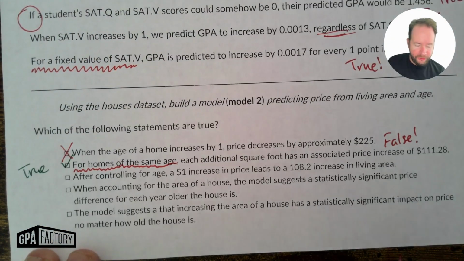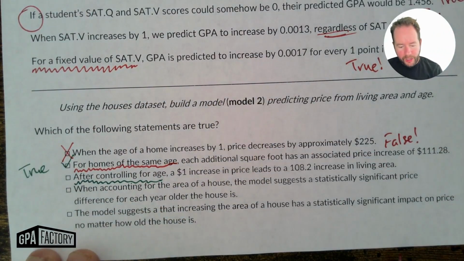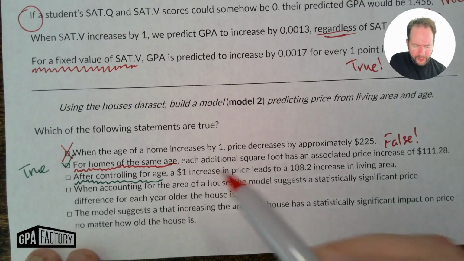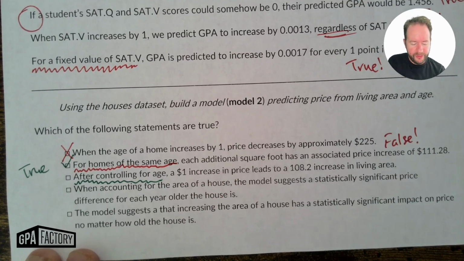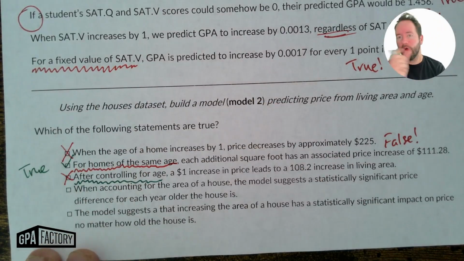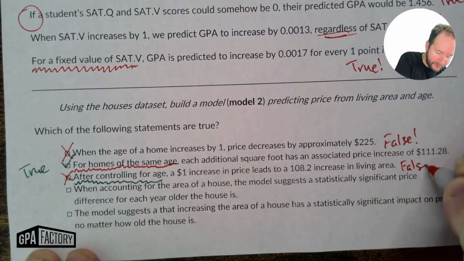After controlling for age, I love seeing it. After controlling for age, a $1 increase in price leads to a 108.2 increase in living area. It looks like this would be true because I've got that little piece stated correctly, but this says a $1 increase in price. That's not what we usually do. We're trying to predict price. So this is false because they've mixed the order around. We're not trying to predict the living area of the home based on its price. We're trying to predict the price of a home based on its living area. So this is false because they've got the interpretation backwards.